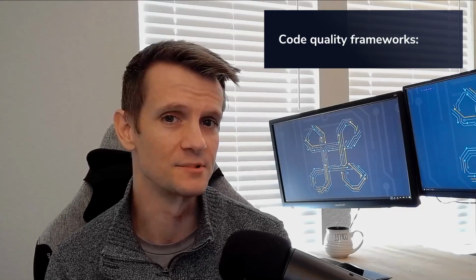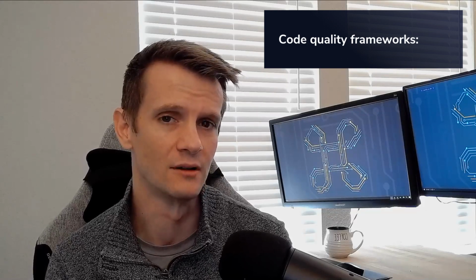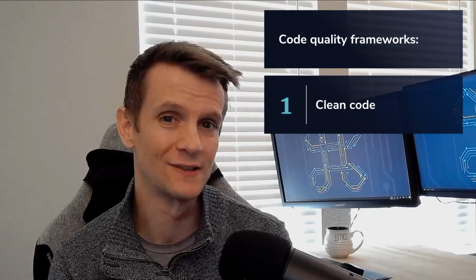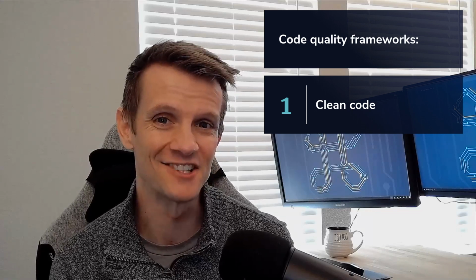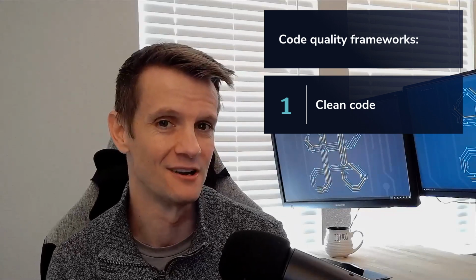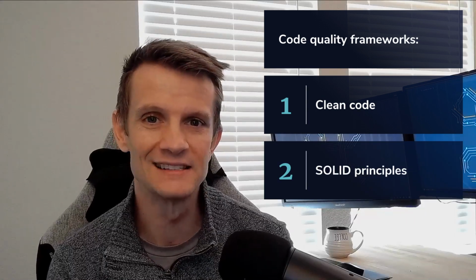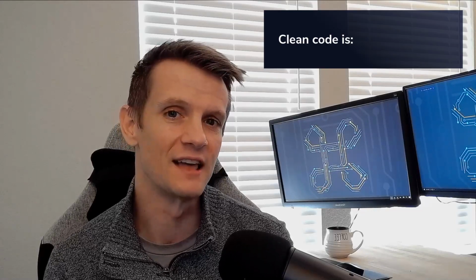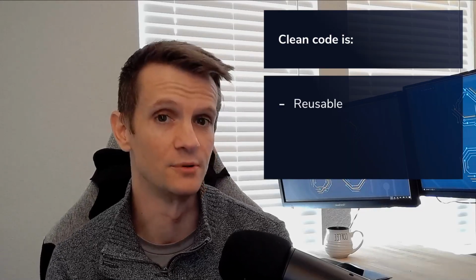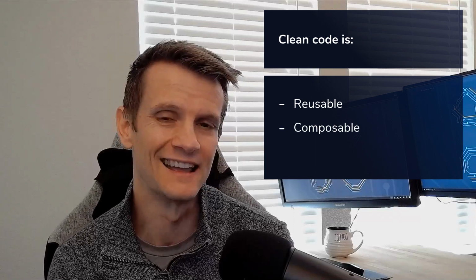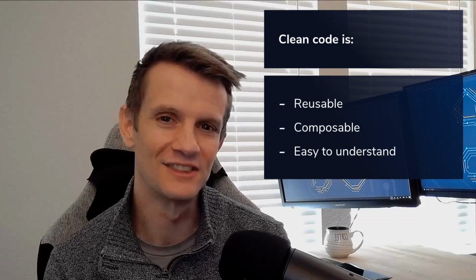Number two, code quality. There's two frameworks we subscribe to that help inform better code quality. One is the book called Clean Code by Robert C. Martin, affectionately referred to as Uncle Bob in the development community. The second is SOLID Principles. Together, these two frameworks establish that all of our code should be reusable, composable, and easy to understand. What this means in layman's terms is that any reasonable person could look at the code and articulate what the code is attempting to do.